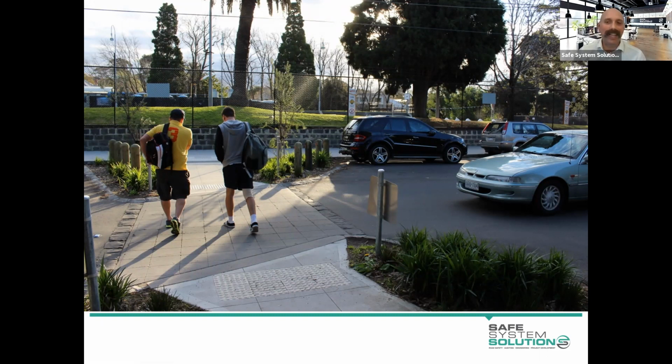And so the clarity of priority is what I really want you to be considering in any of these pedestrian improvement projects or any of these sorts of projects. Is it very clear to everybody who has priority?